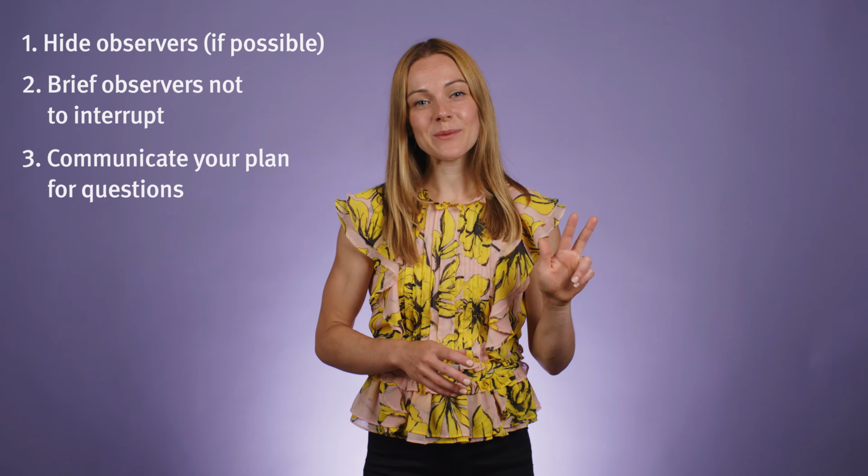Follow these 3 simple tips to ensure observers get the most out of observation without jeopardizing your research.